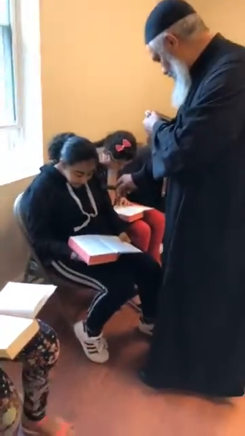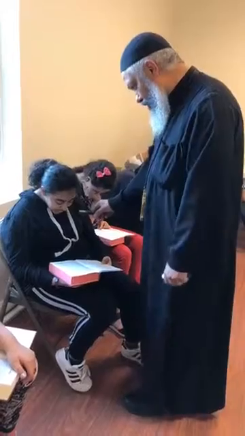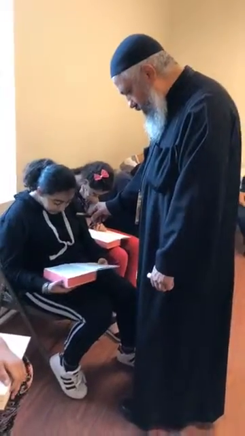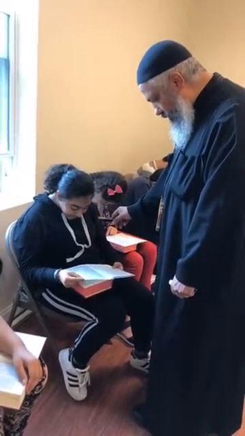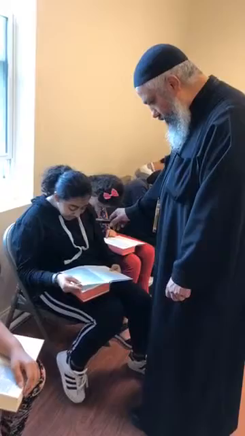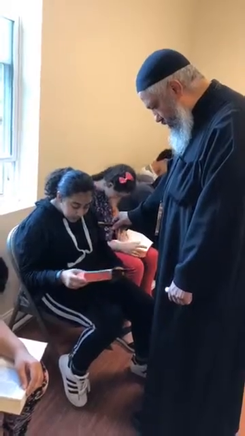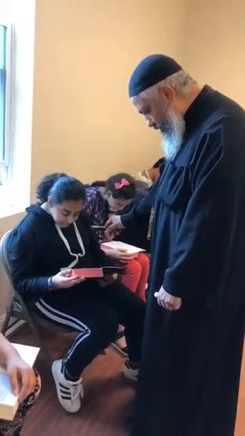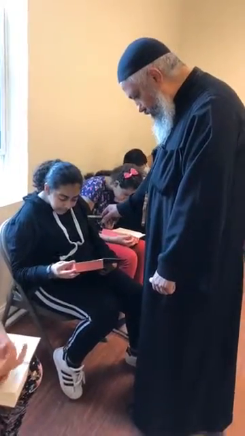Then God said, "Let the earth bring forth the living creatures according to its kind, cattle and creeping things and beasts of the earth, each according to its kind." And it was so. And God made the beasts of the earth according to its kind, cattle according to its kind, and everything that creeps on the earth according to its kind. And God saw that it was good. Then God said, "Let us make man in our image, according to our likeness. Let them have dominion over the fish of the sea, the birds of the air, and over the cattle, over all the earth, and over every creeping thing that creeps on the earth."